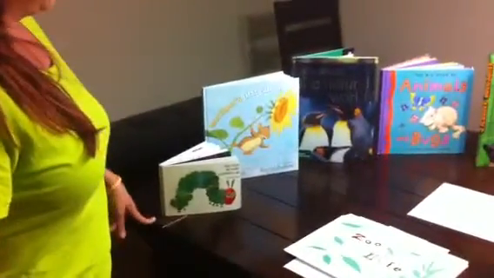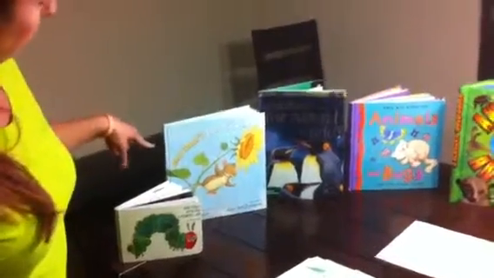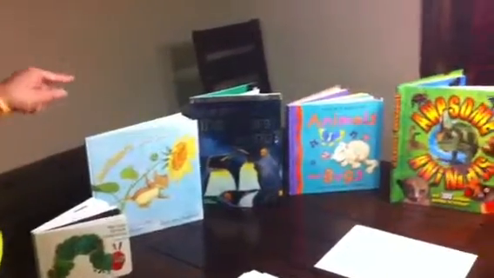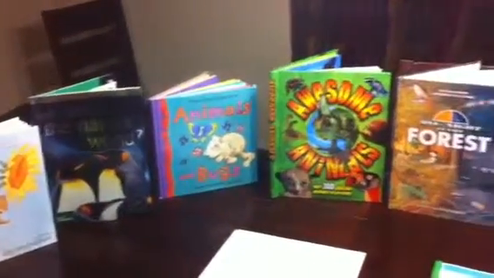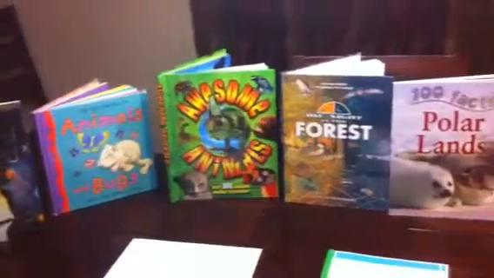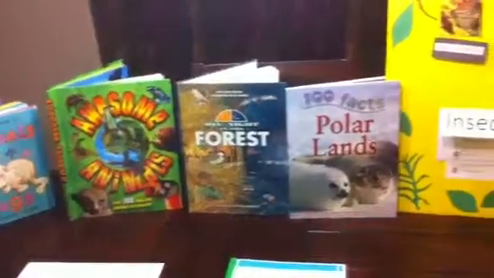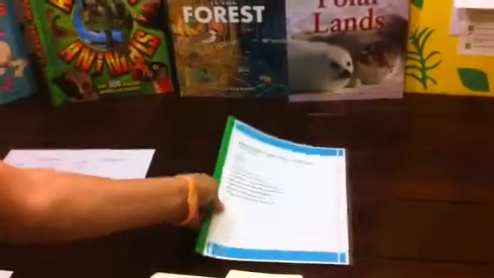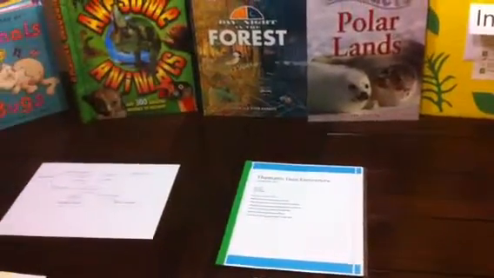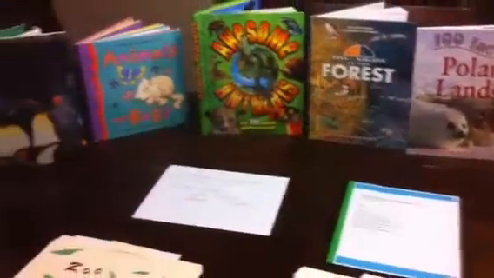We have The Very Hungry Caterpillar, Mortimer's First Garden, What About the Natural World, A Big Book of Animals and Bugs, Awesome Animals, Day and Night in the Forest, and 100 Facts Polar Lands. And I have in the Word document the authors and information for each of those.